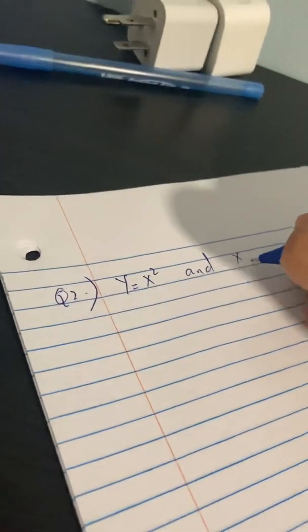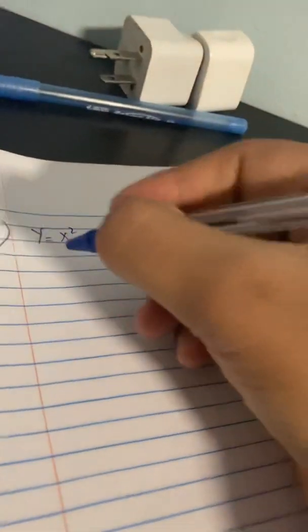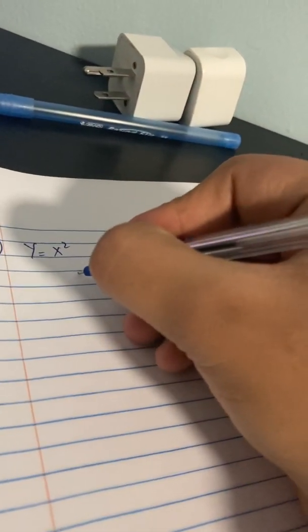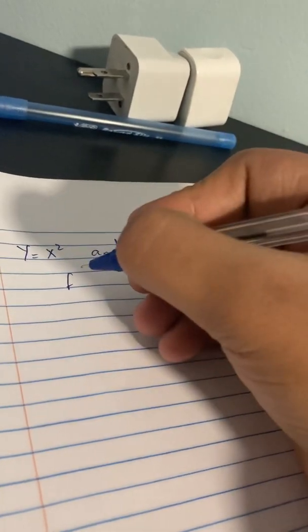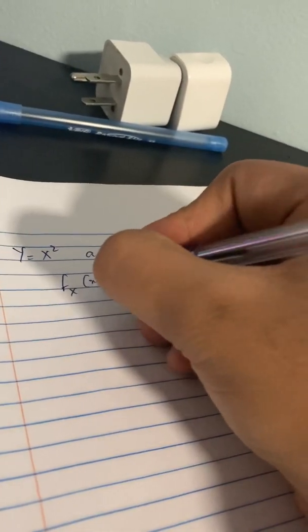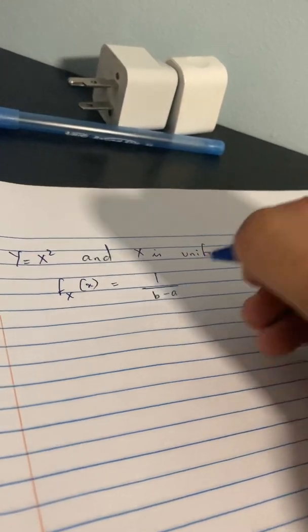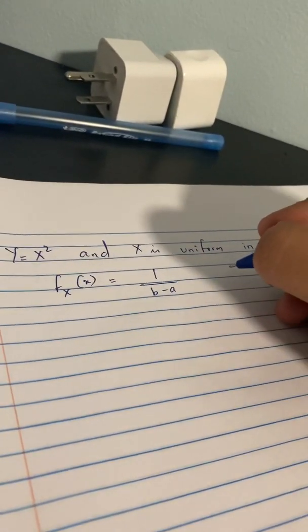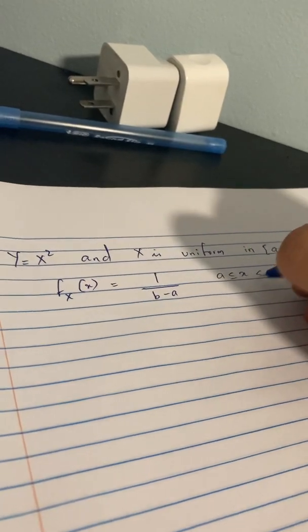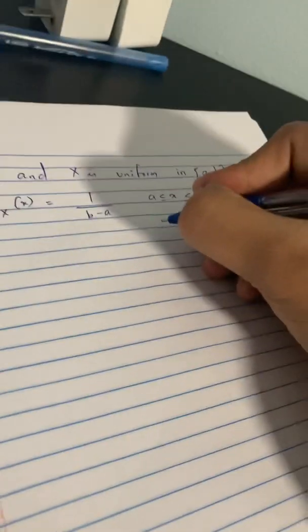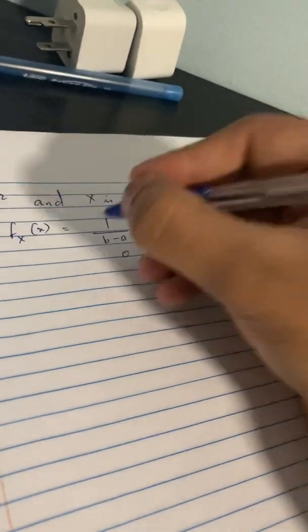So question number 2, given that y is x square and x is uniform in between a and b. Okay, so we can calculate the density function of x as 1 by b minus a, given that x is between a and b. For x greater than b, it is 0.